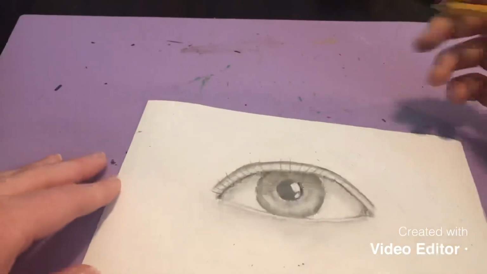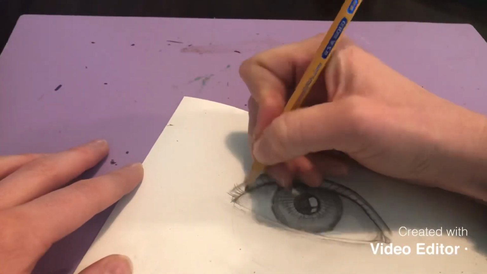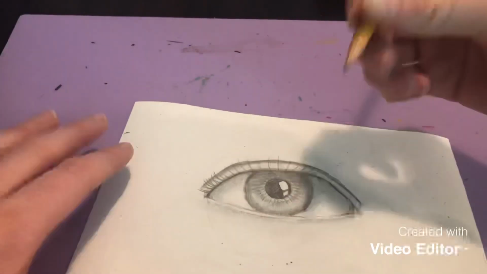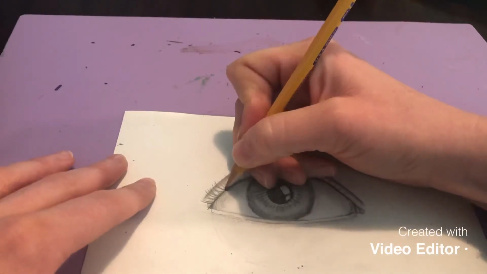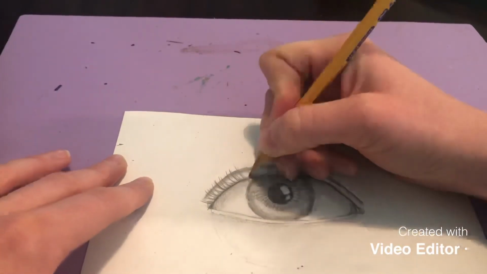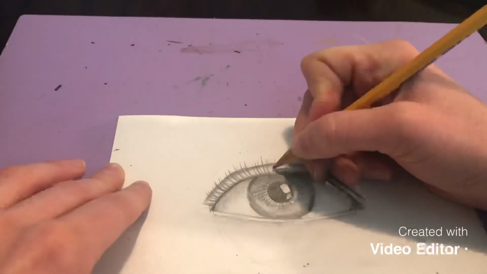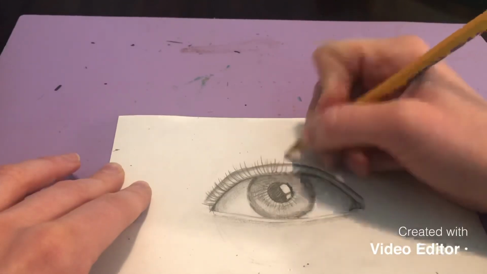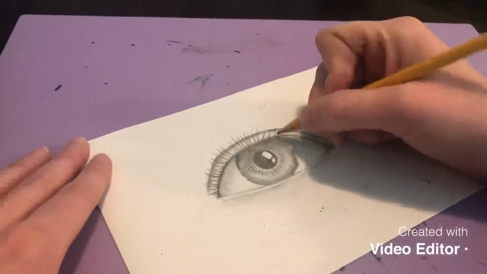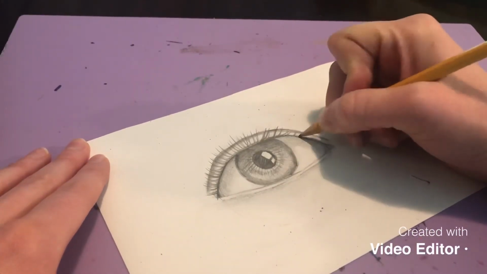Okay, so I'm actually going to go over again. And I'm going to try to make them go a little bit in different directions so they just look a little bit more natural, the eyelashes. And just a little bit smaller.